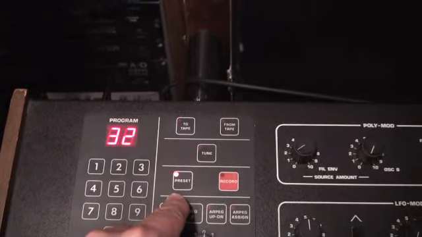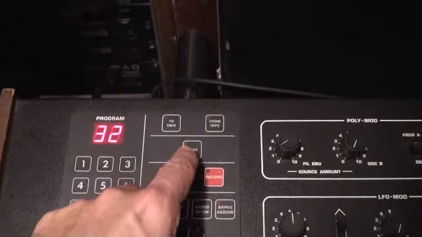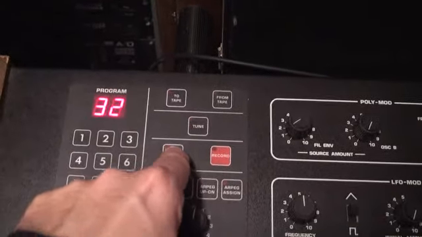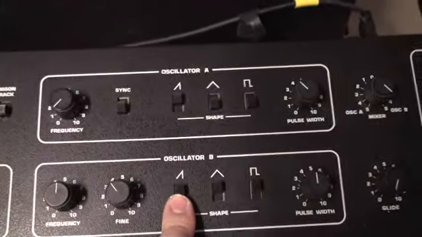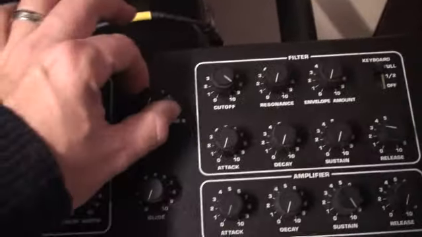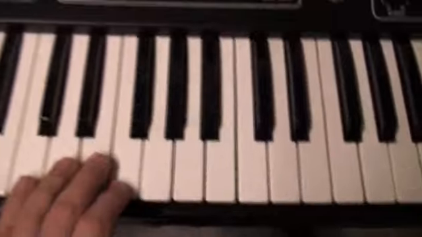The first thing you should know is that if we go out of preset mode, we're now actually dealing with the voice front panel. And what I've got set up here on the front panel is, of course, sawtooths on oscillator A and B. And I'm going to just turn it all the way over, so now we're going to listen to oscillator A.